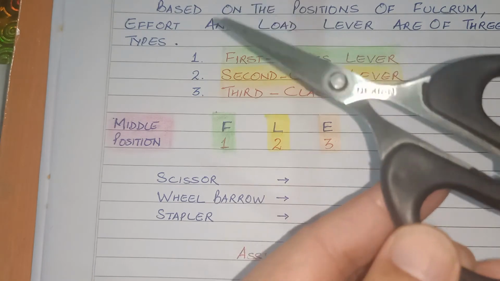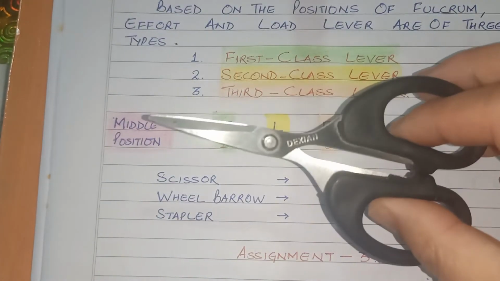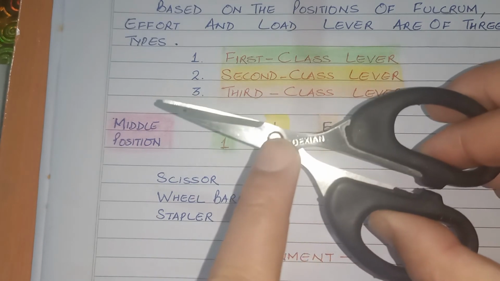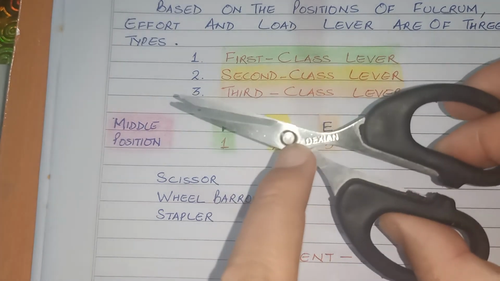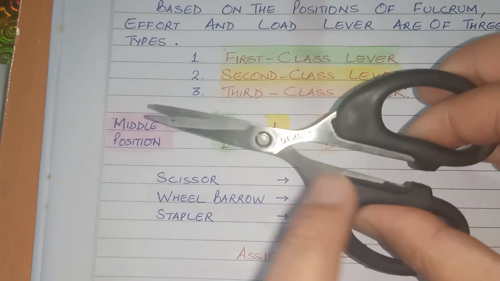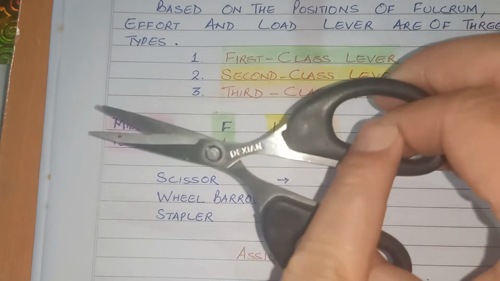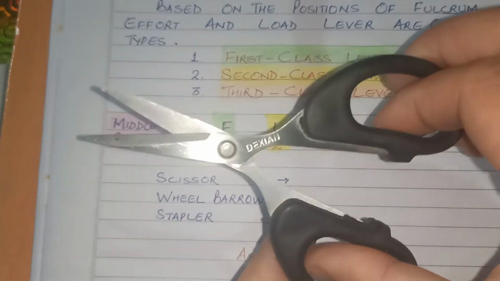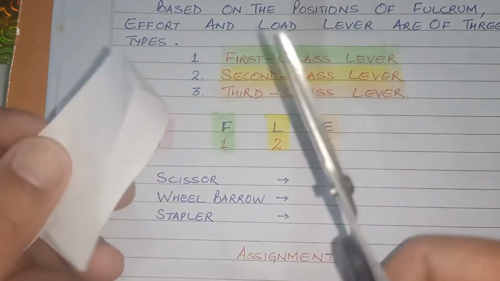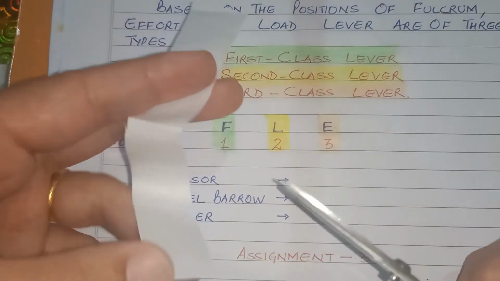So scissor, here scissor is a lever. Now it is made of a rod. It has a fixed point over here around which the rod moves. Now over here at this end we need to apply effort, and to do work, like to cut a piece of paper into two halves, what do we do?